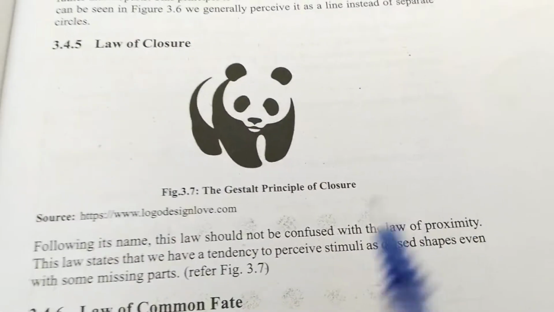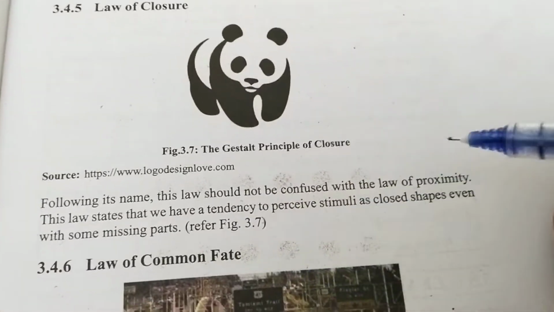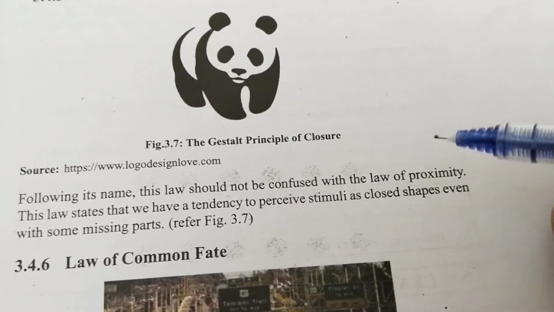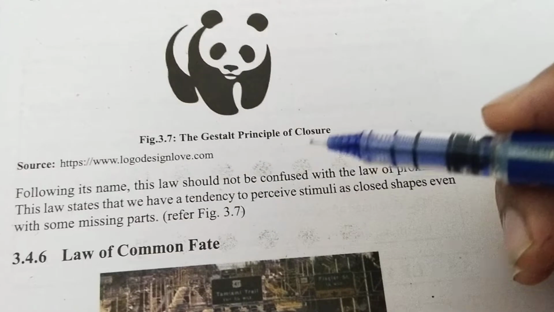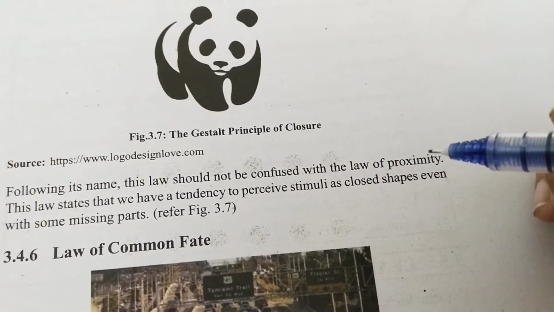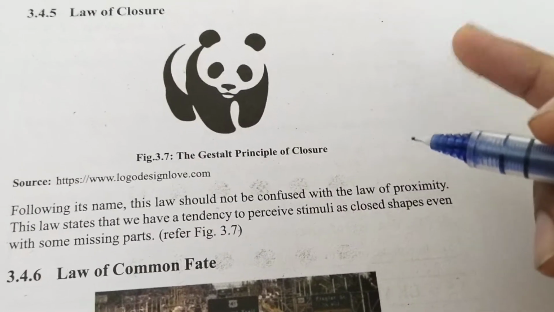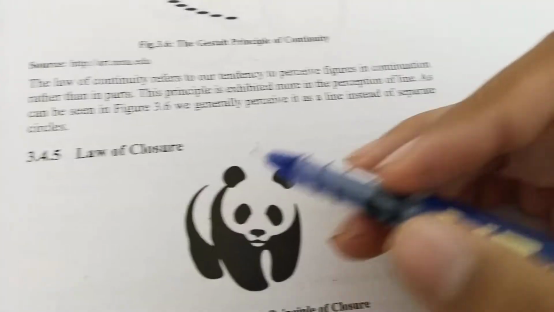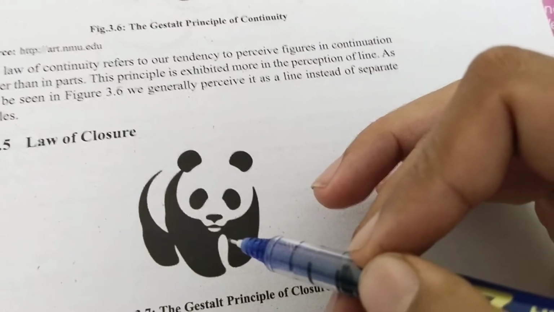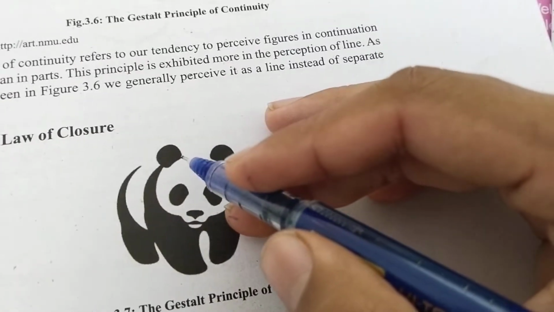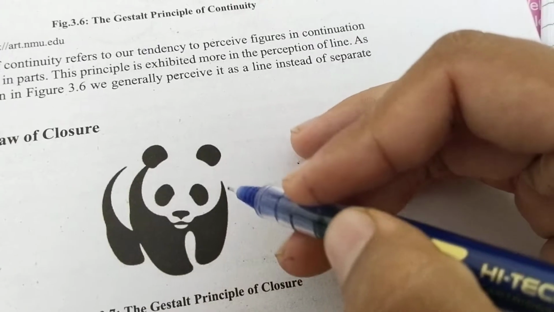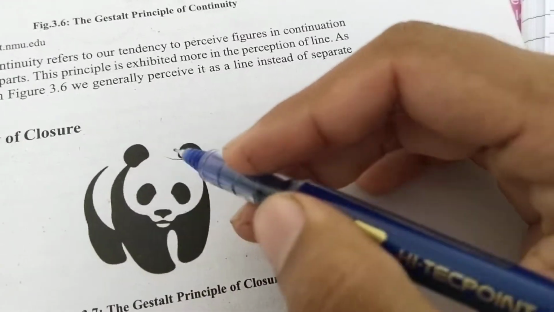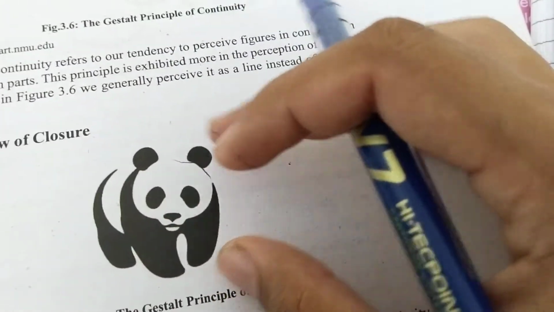Now, the law of closure. Following its name, this law should not be confused with the law of proximity. So, the law of proximity and the law of closure are different things. This law states that we have a tendency to perceive objects as closed shapes even when some parts are missing. So, you can clearly see that this is not a panda. Because to make it a panda, you would have to circle this part also. You would have to trace it here and then cover it, finish it up. So that's how it would make a panda.